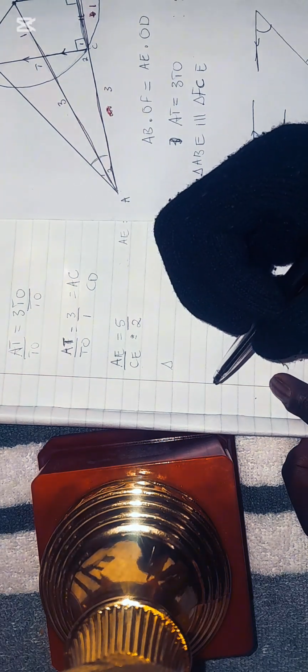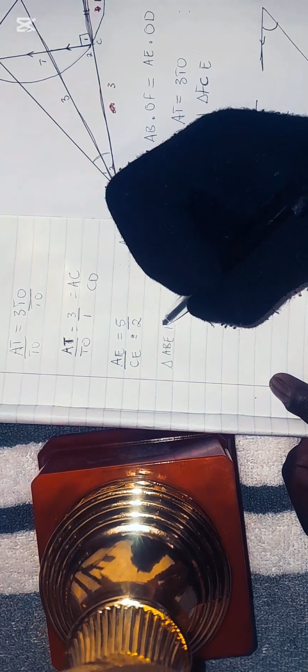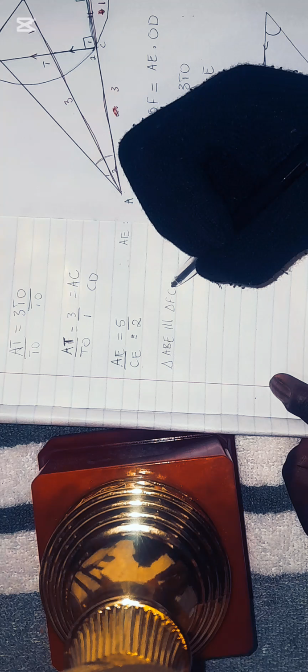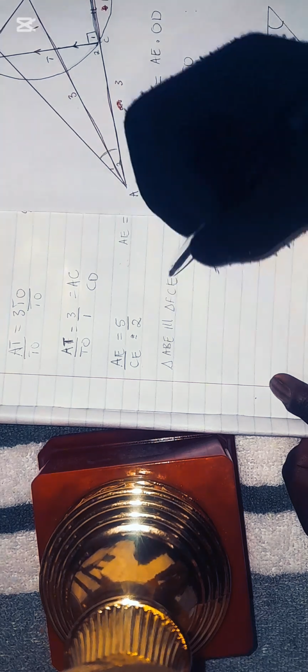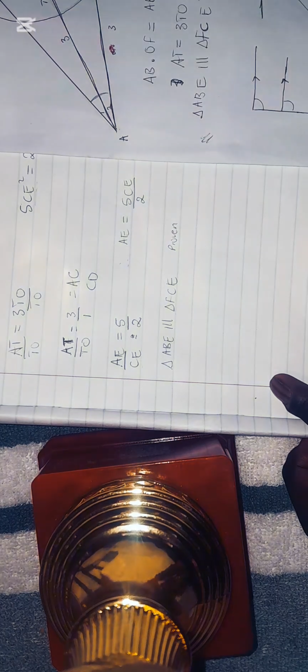So I'm going to rewrite this information down here quickly. So triangle ABE is similar to triangle FCE. So remember that this is proven. We just used a different triangle, but you can still use it. Now let's do our arrangement.